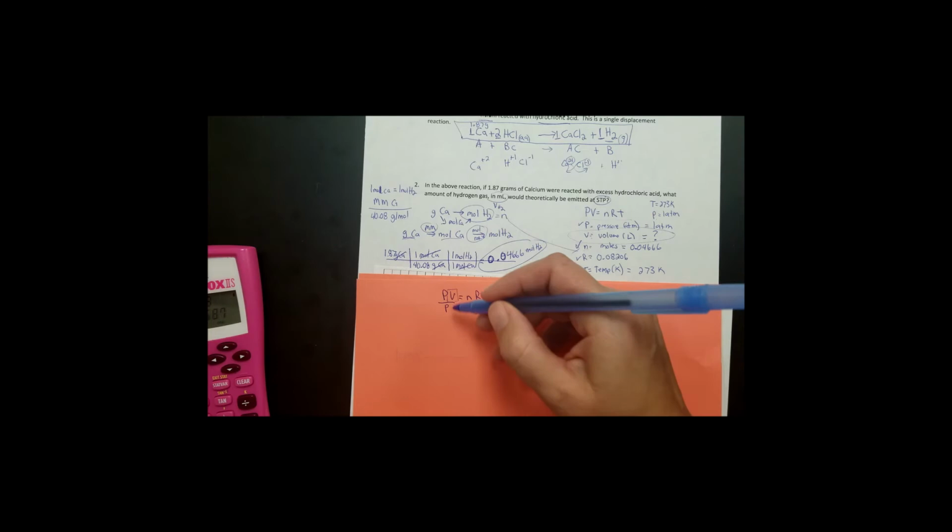Since I'm running out of room, let me bring in another sheet of paper to finish this example. So we did all of this work to get our moles because we needed all of the variables except for V, because V is what we're solving for using the ideal gas equation. So I'm going to take this ideal gas equation, PV is equal to nRT, and we're solving for volume. So I'm going to isolate volume and get it by itself. To do that, I divide both sides of the equation by P. P cancels out on this side, giving me volume is equal to nRT over P.